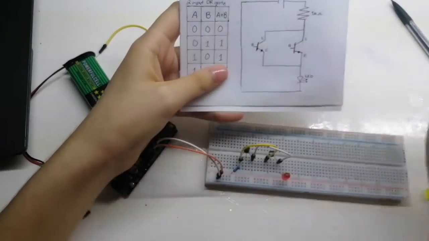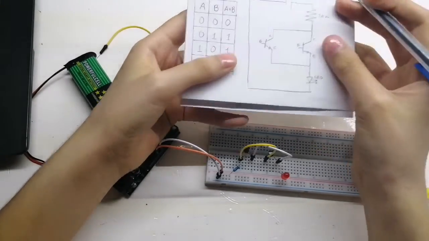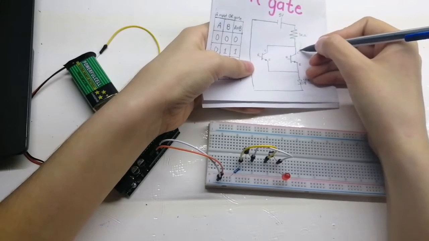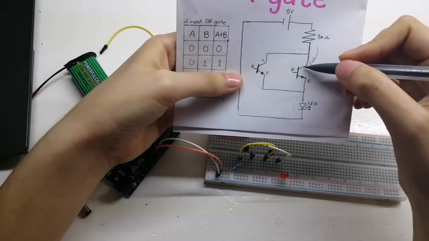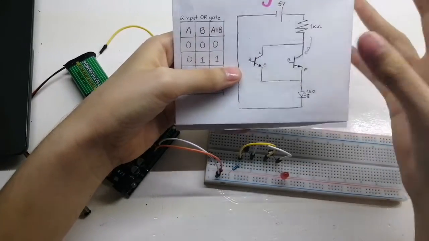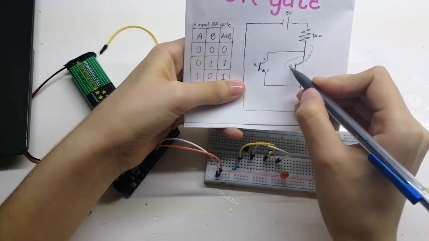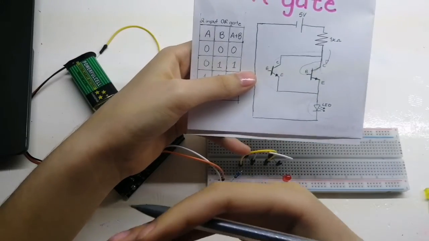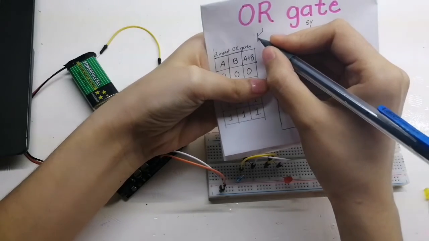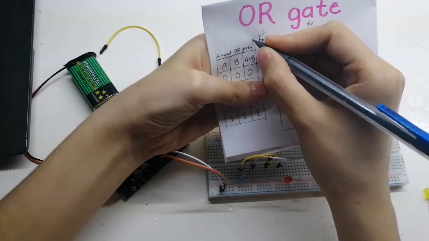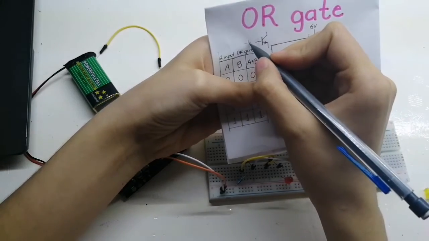But as we can see, this one is a 0, 0, 0, because the current is flowing through here, but here the current cannot flow. So in order to make the current flow, we have to make a connection between here and the base, because as we explained in the other video, for the current to flow and pass through a transistor, it has to come from the base.